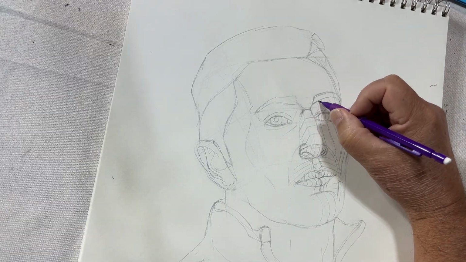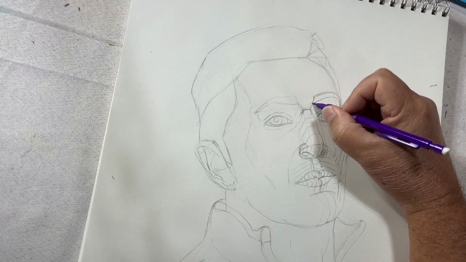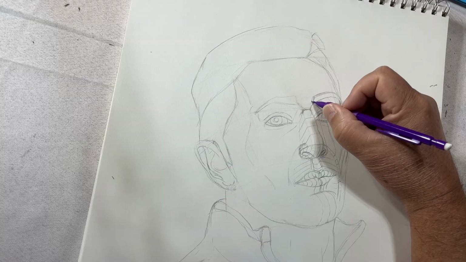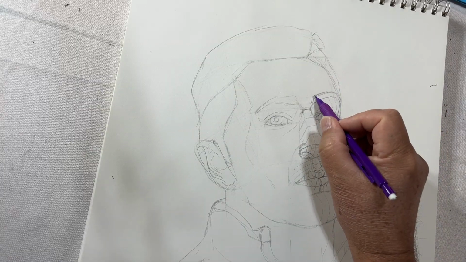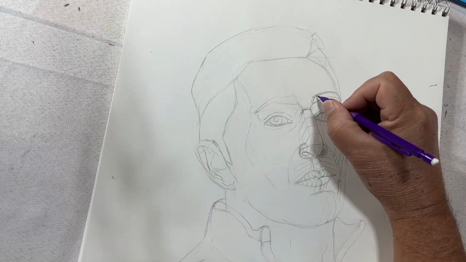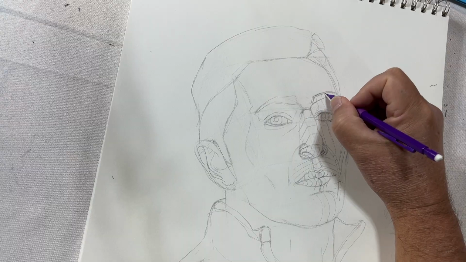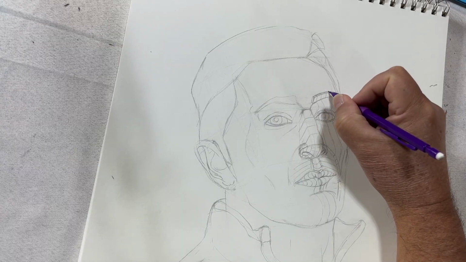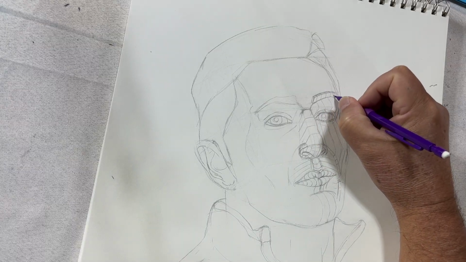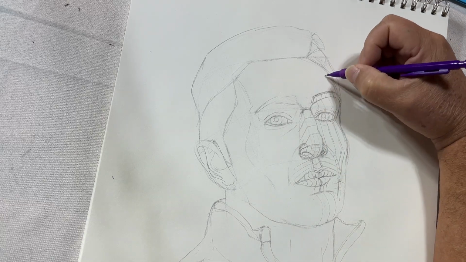Now, the brow, right here, there is a little bit of thickness to the brow, right? So you can make this more angular, like this, which means that this would go this way, then down, this way, down, this way, down. And then, of course, the forehead is at an angle.